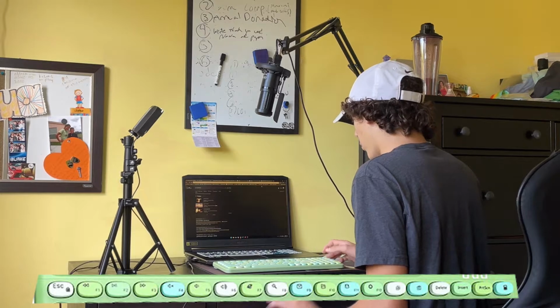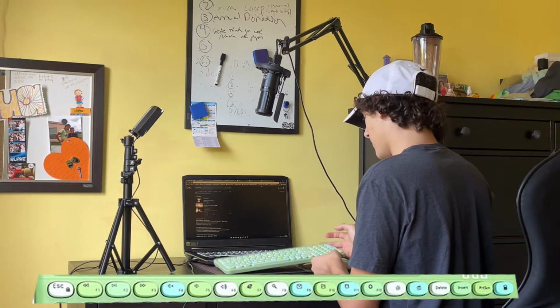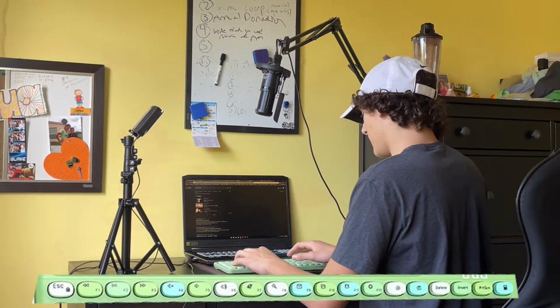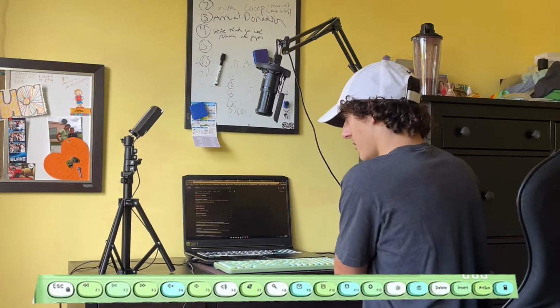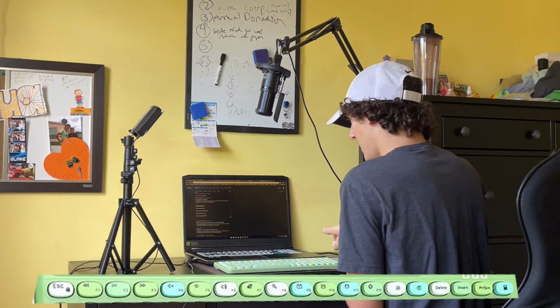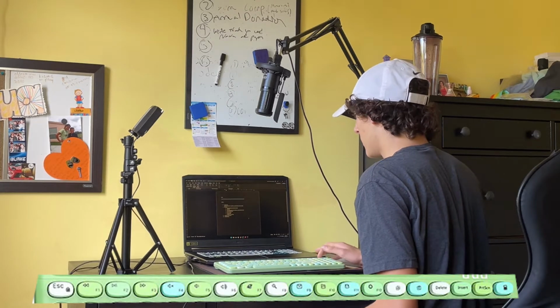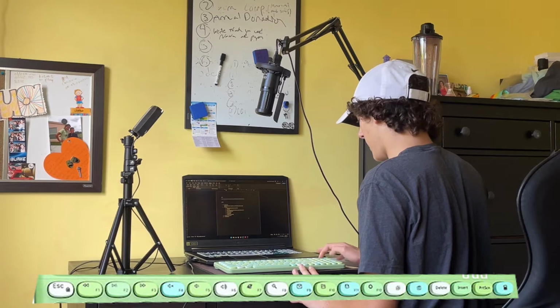Now we have one more thing here, which is PRT-SCN. I believe it's something scan. Let's see what that is. PRT-SCN. It is print screen. So I think it would be to print a screen. But it does not appear to be working either.